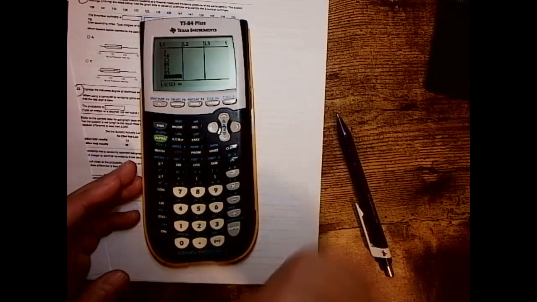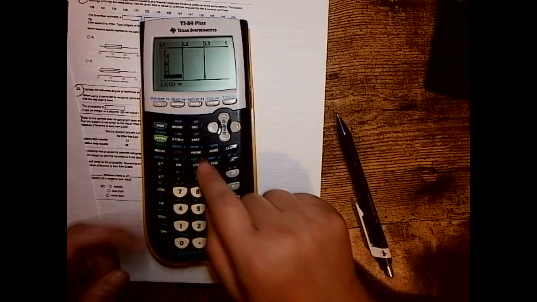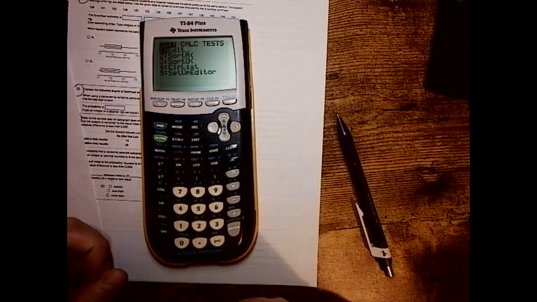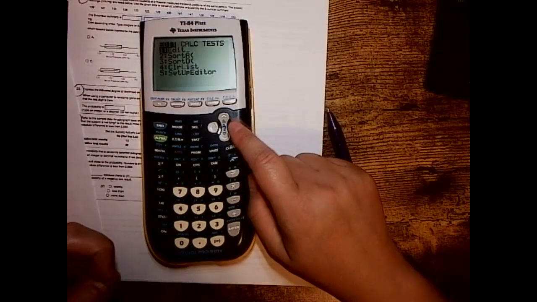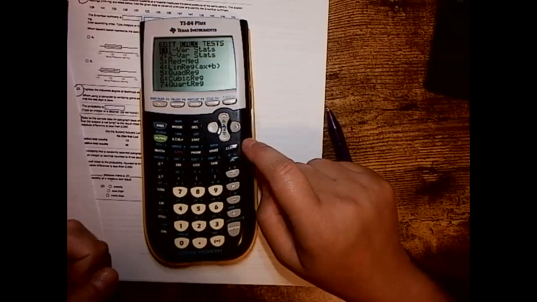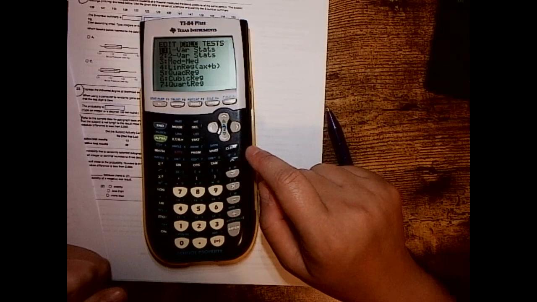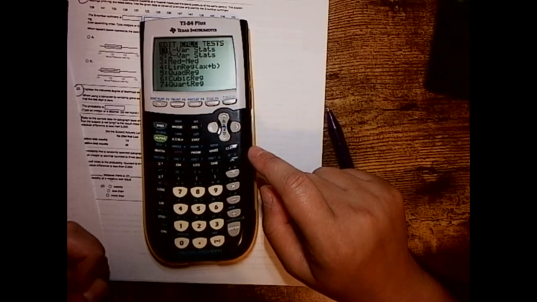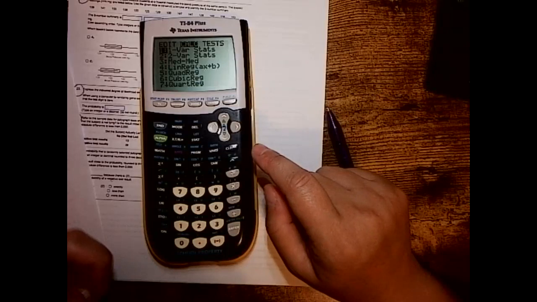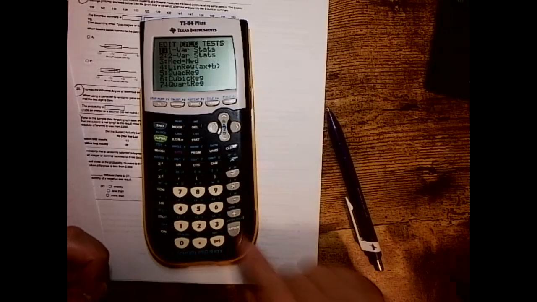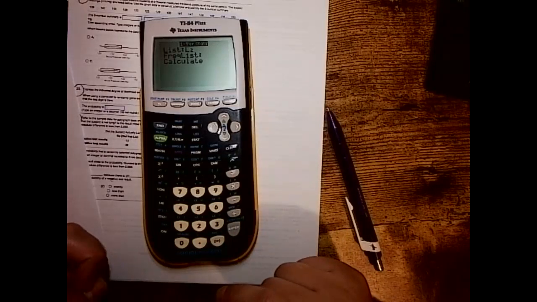And now is the fun part. We go to STAT again. This time you still see the EDIT, but we are not going there. Go to the right one time and hit CALC, calculation. The first item on the drop-down menu of calculation is 1-Var Stats. Confirm that.